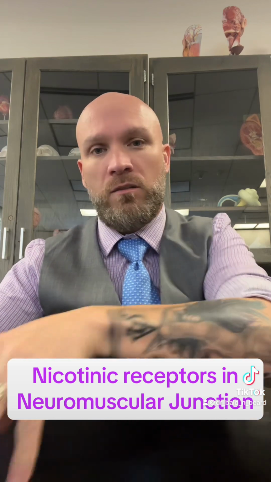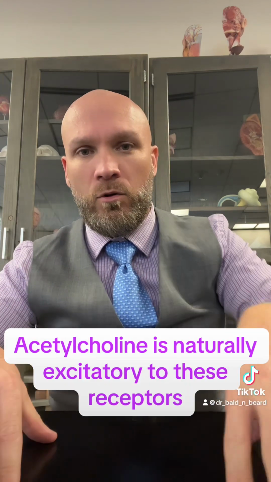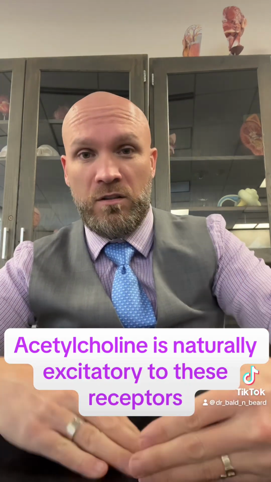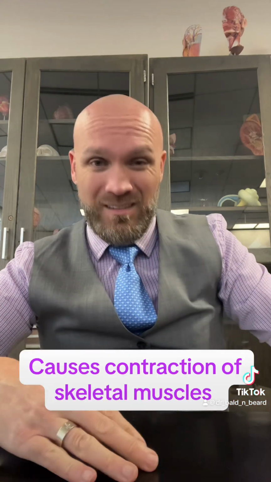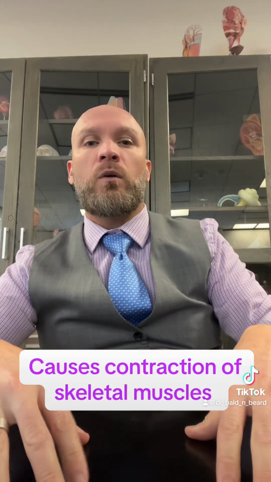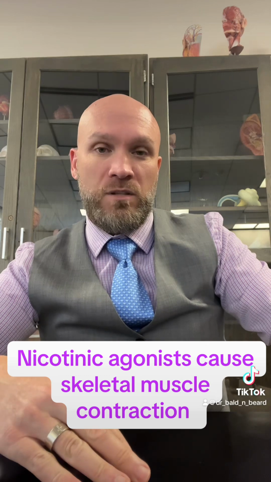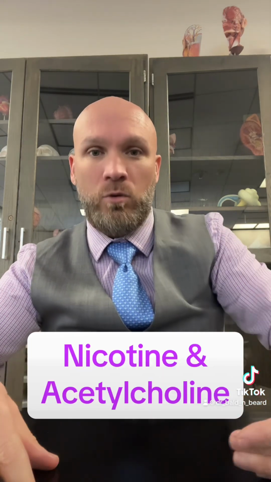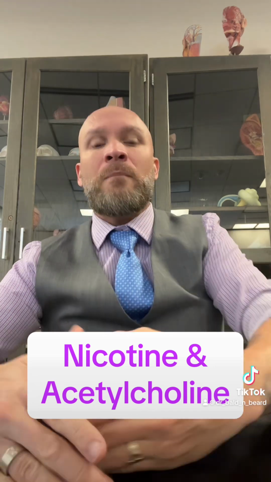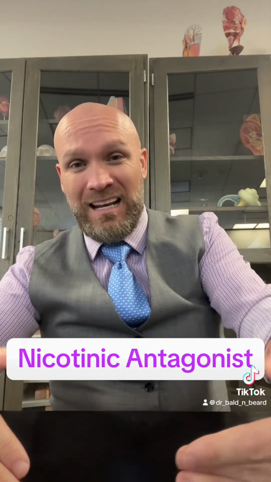So naturally, when acetylcholine binds to the acetylcholine receptors in your neuromuscular junction, to these nicotinic receptors, it causes your muscles to contract. Okay, so any drug that's an agonist to these receptors essentially just causes your muscles to contract more. So that's like nicotine, acetylcholine are your nicotinic agonists. Okay, more importantly is your nicotinic antagonist.